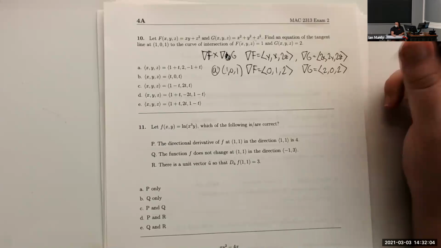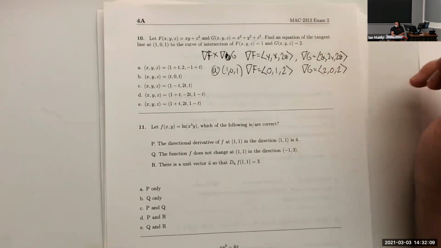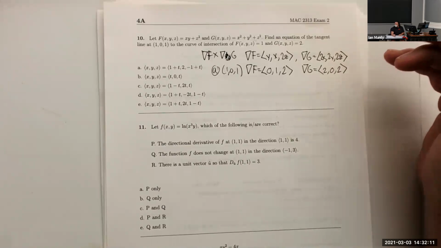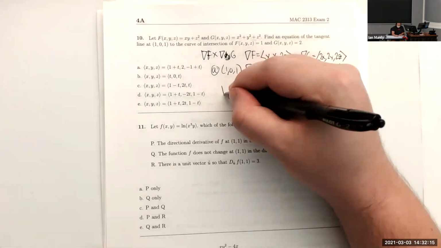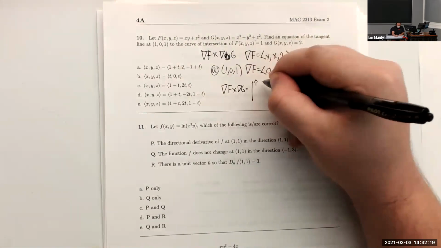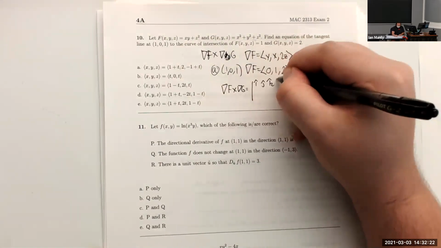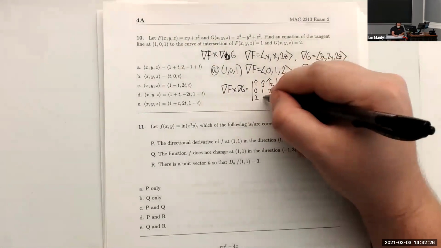I set up a second order differential equation. Yeah, that's not in this class. So don't worry about doing that here. Anyways, so let's cross these: 0, 1, 2, and 2, 0, 2.